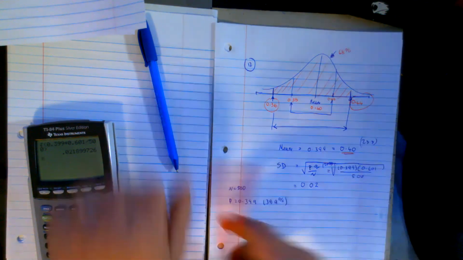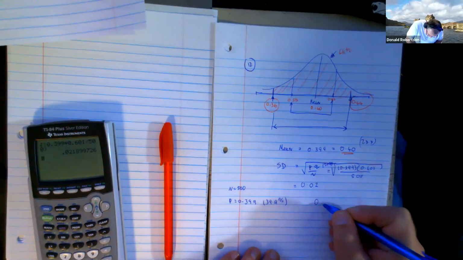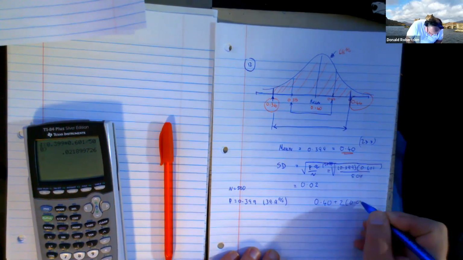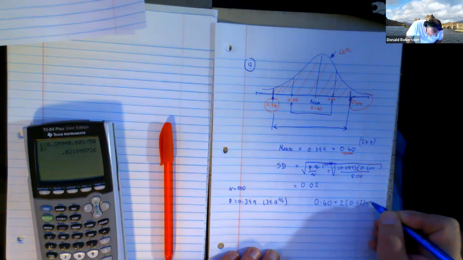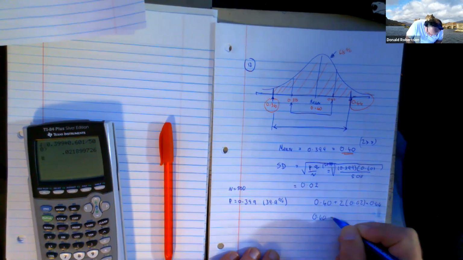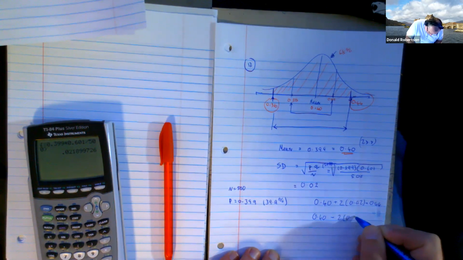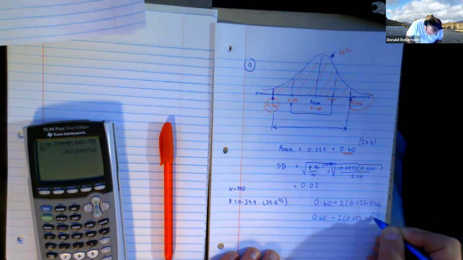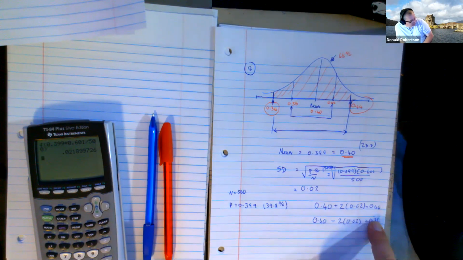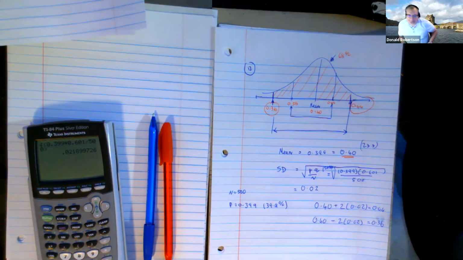That as a calculation would look something like this: the mean plus 2 lots of the standard deviation, and that would get you 0.44. And then the mean, take away 2 standard deviations, and that would get you 0.36. So that's what the calculation looked like, and these are the numbers that you start and finish your interval with.